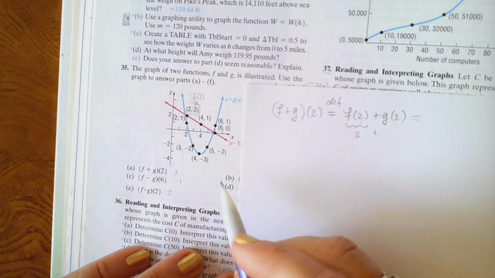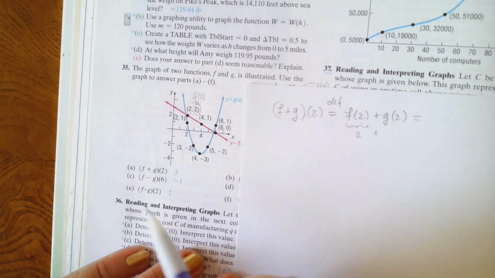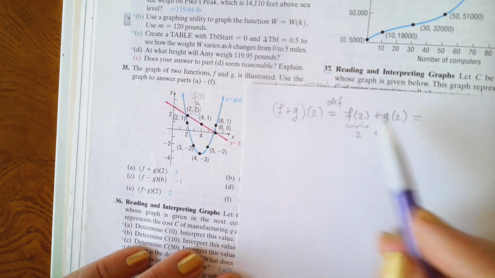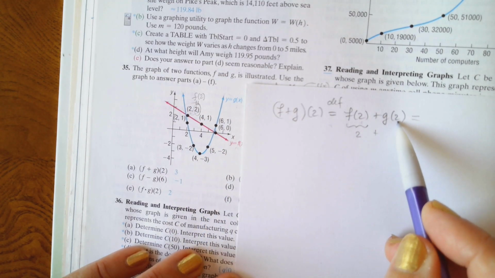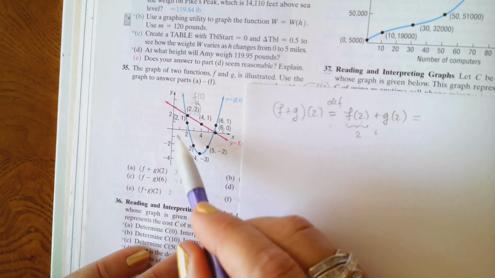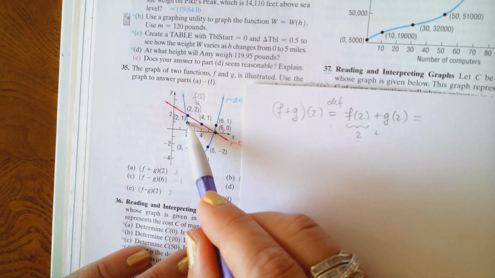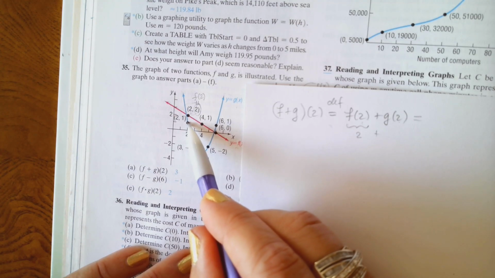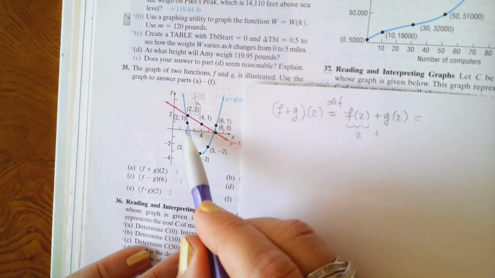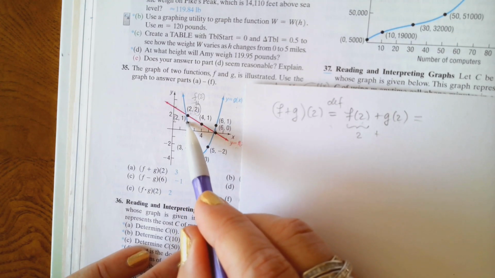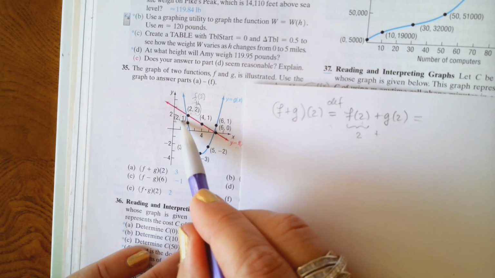And then g of 2. G of 2 is the parabola. So again, I'm looking at the point of x coordinate 2, and I want to see its y coordinate. Its y coordinate is this point right here. Am I reading this one wrong? No, this is the one. The point of x coordinate 2 has the y coordinate 1.